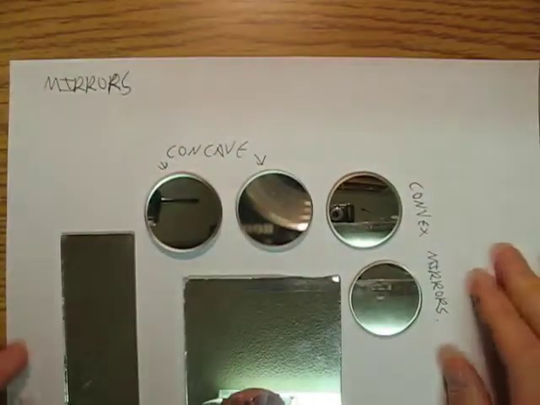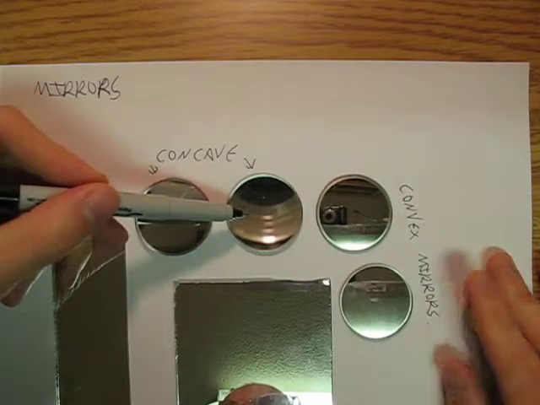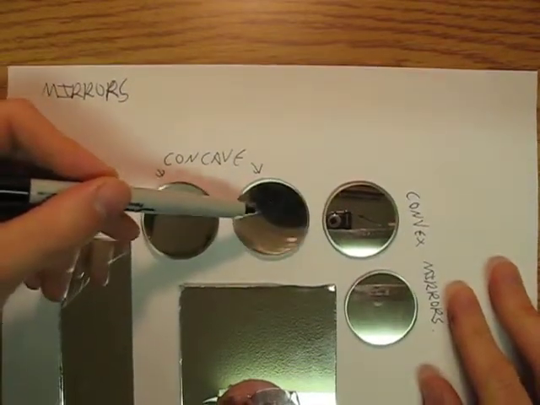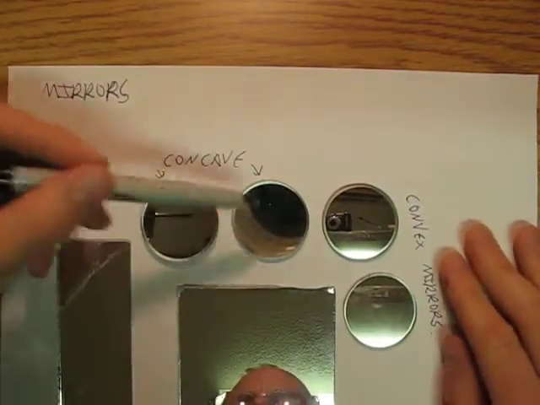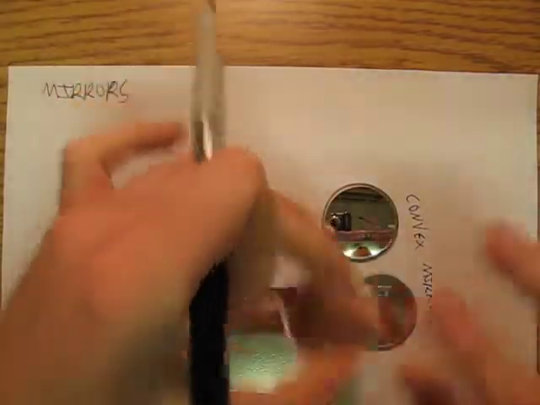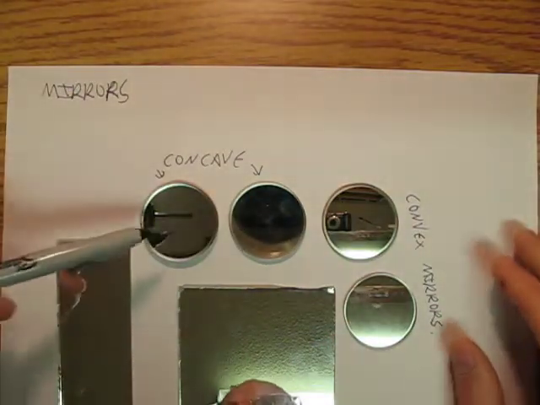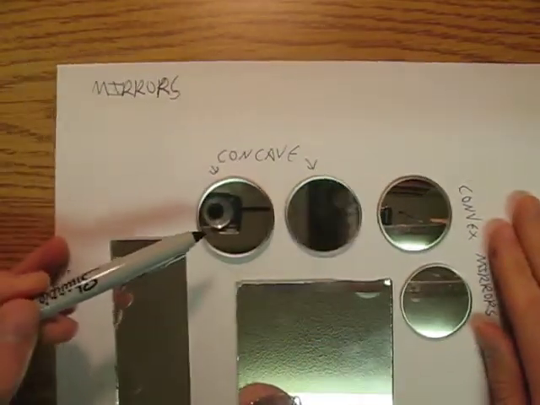And then I'm looking at this one right here, and you can see a magnified view of the lens there. This one has less curvature than this one.